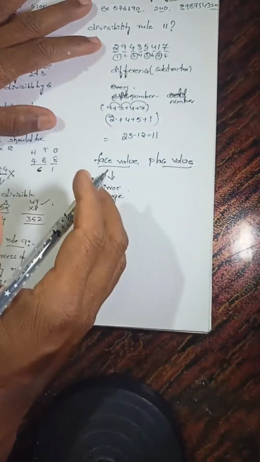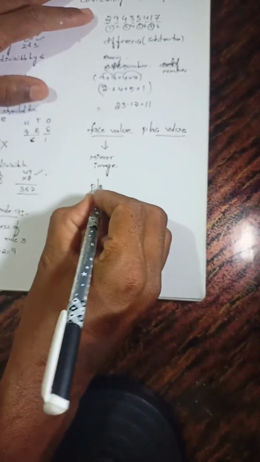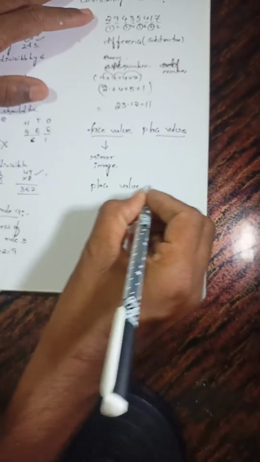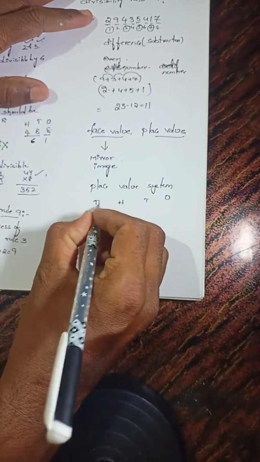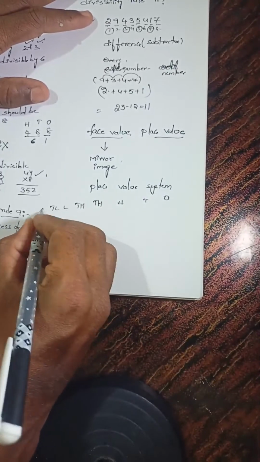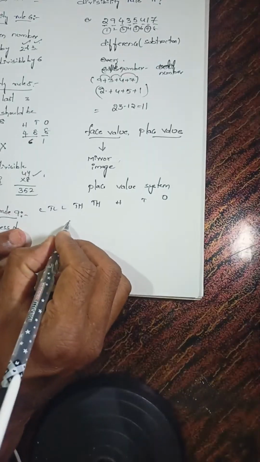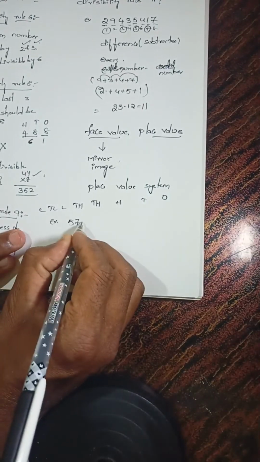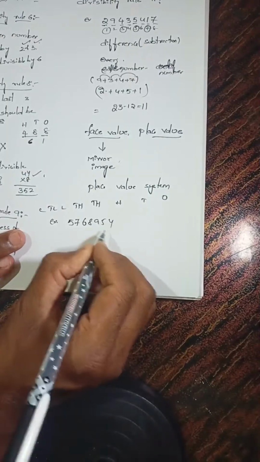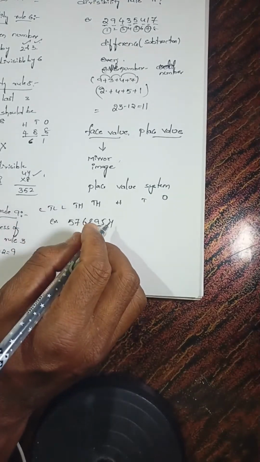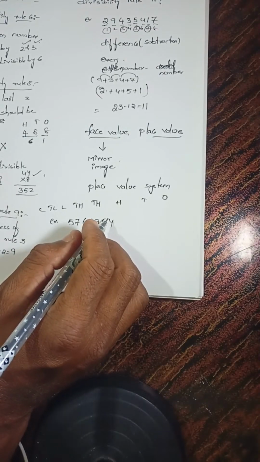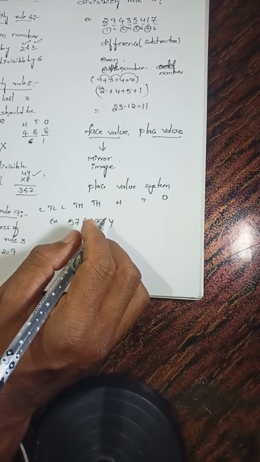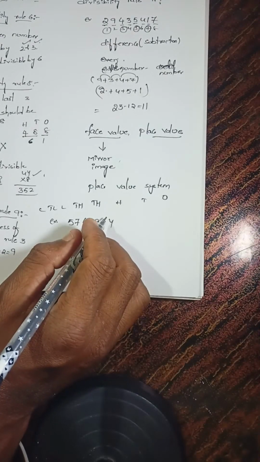Place value, we are going to write the place value system. You know the place value system already: ones, tens, hundreds, thousands, ten thousands, lakh, ten lakh, crores. For example, 5768954. What is the place value and face value of 9? What answer am I going to get? Let me see once.